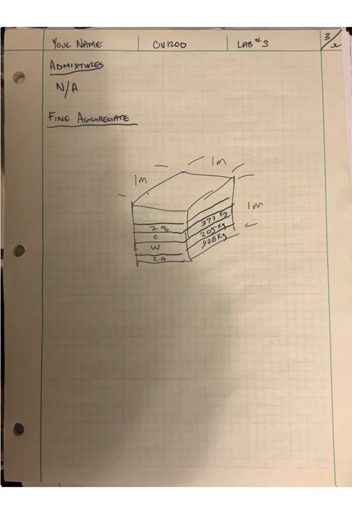So when we're taking a look, our air content with 2% air is 0.02 meters cubed, right?